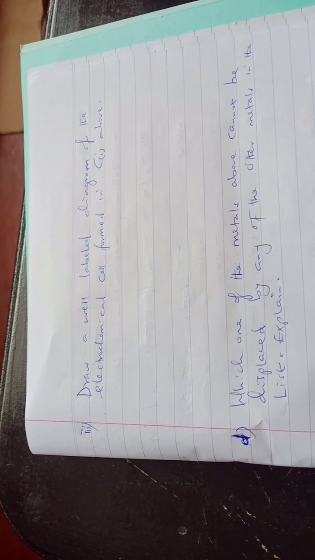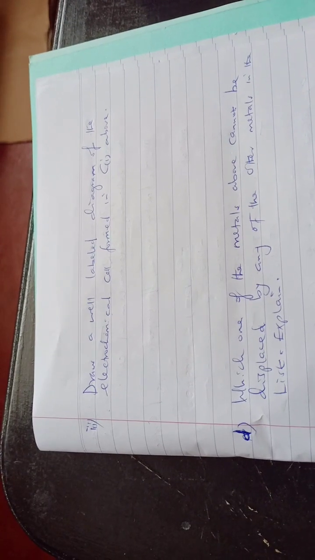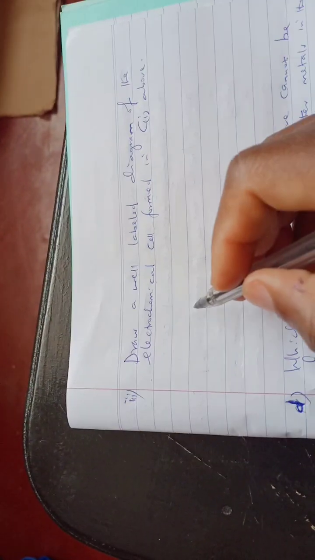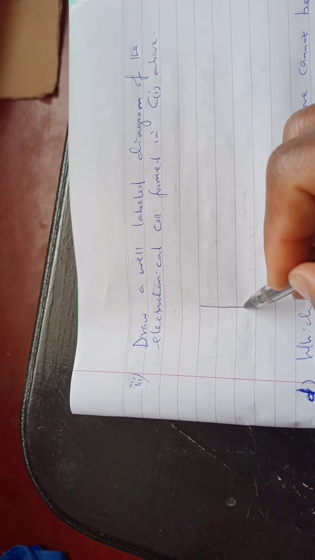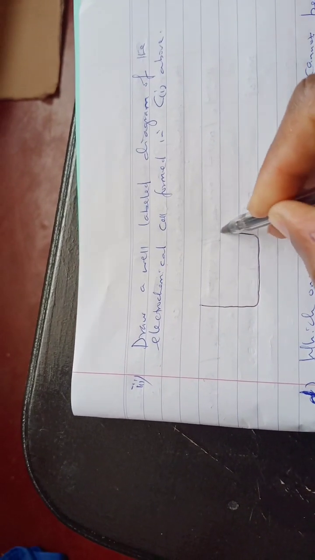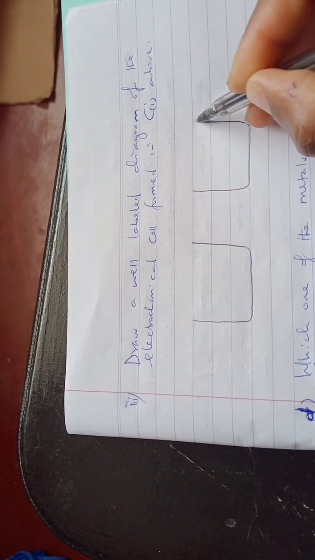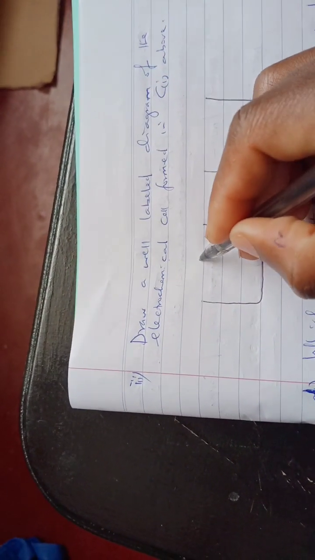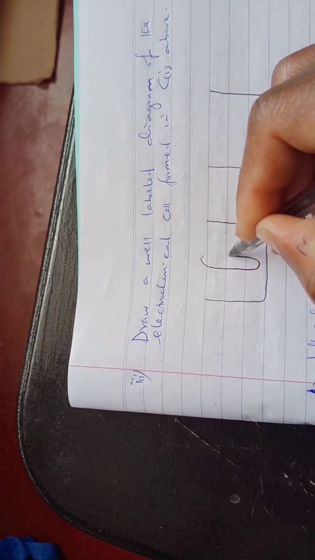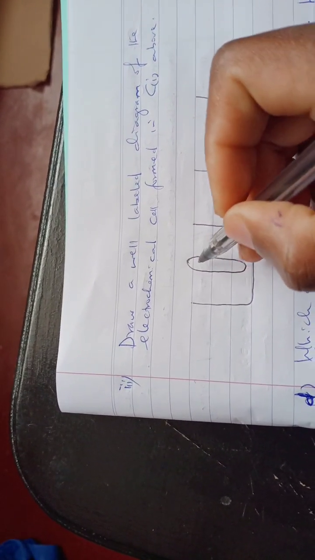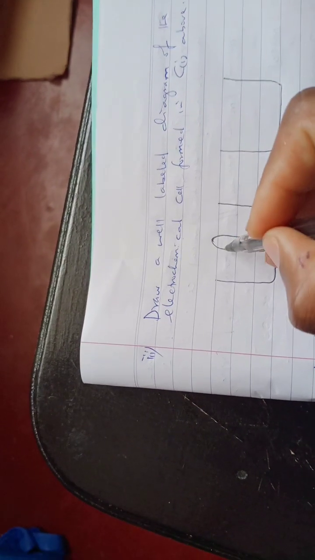The next part says that you draw a well-labeled diagram of the electrochemical cell formed in C1. You picked the element P and element T, therefore you're supposed to draw a full cell for the two. And it's very simple. Always when you are drawing, the reducing agent will be on the left hand side, the oxidizing agent will be on the right hand side. So what do we do? We take the metal rod of that element P and we dip it inside a solution of its own ions.